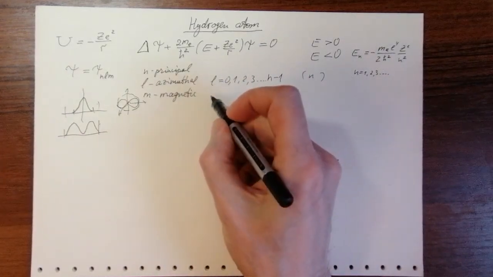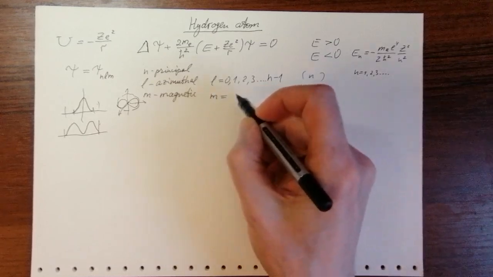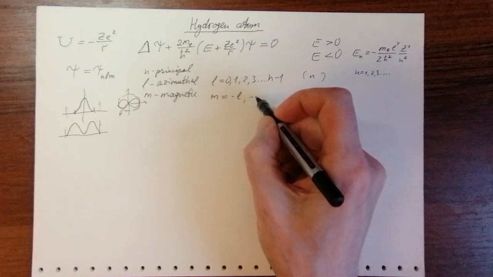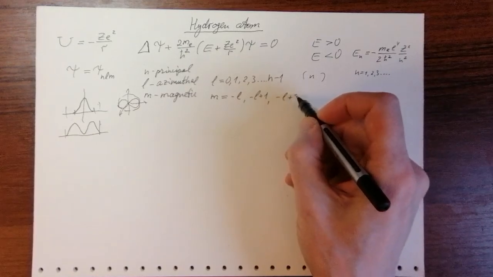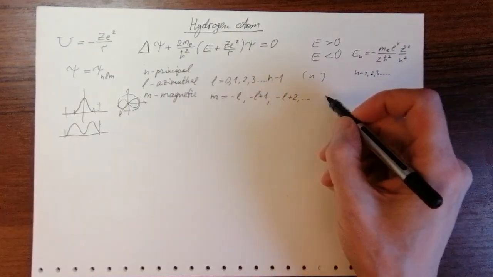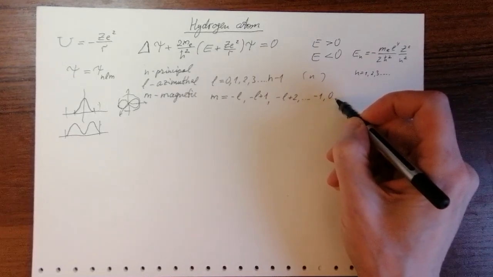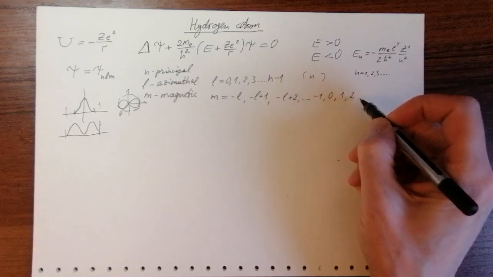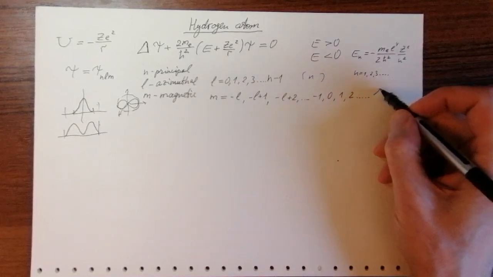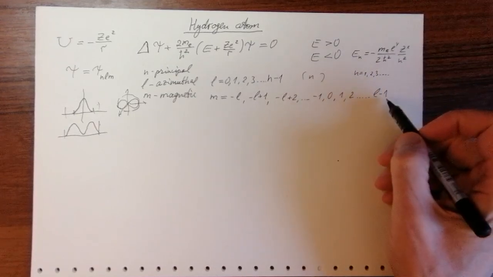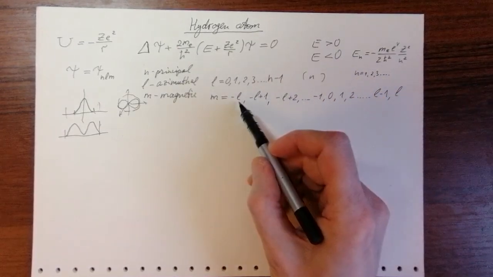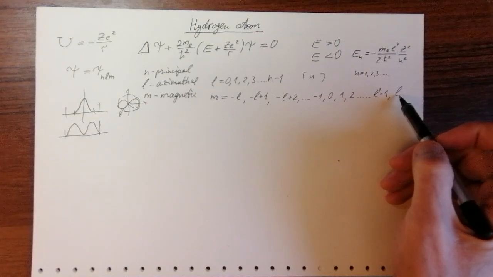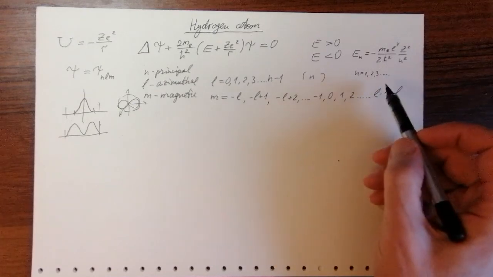And for M, it can accept numbers minus L, minus L plus 1, minus L plus 2, and so on, minus 1, 0, 1, 2, and so on, up to L minus 1 and L. So it changes from minus L to plus L. It is easy to make some comparison with classical physics.